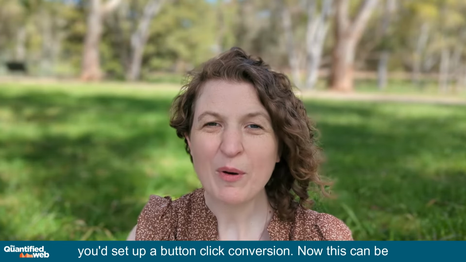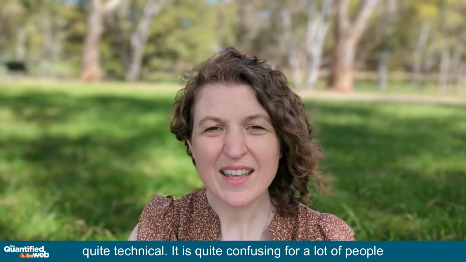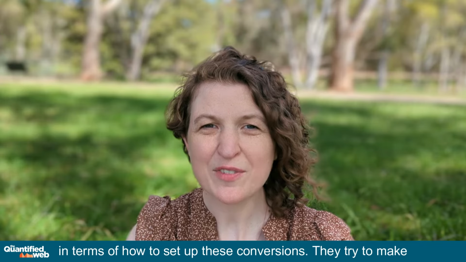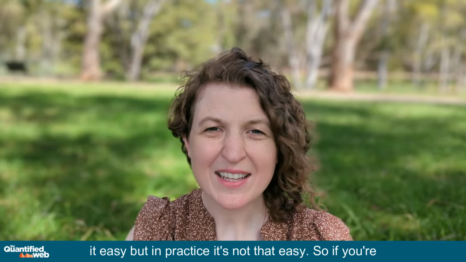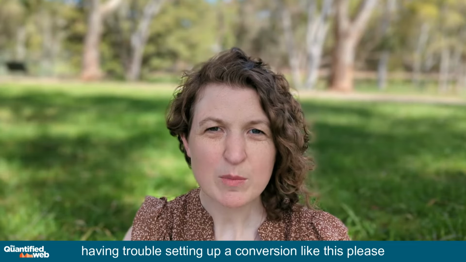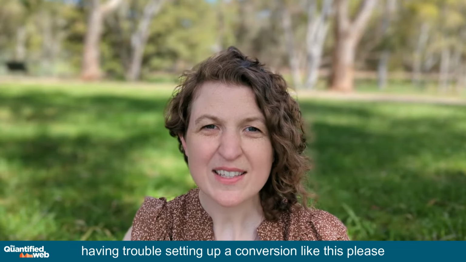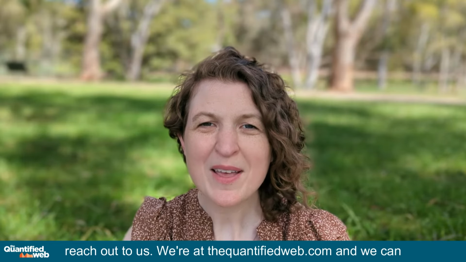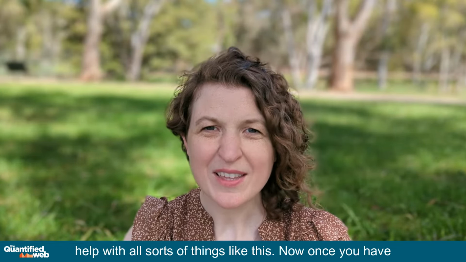Now, this can be quite technical. It is quite confusing for a lot of people in terms of how to set up these conversions. They try to make it easy, but in practice it's not that easy. So if you're having trouble setting up a conversion like this, please reach out to us. We're at thequantifiedweb.com and we can help with all sorts of things like this.